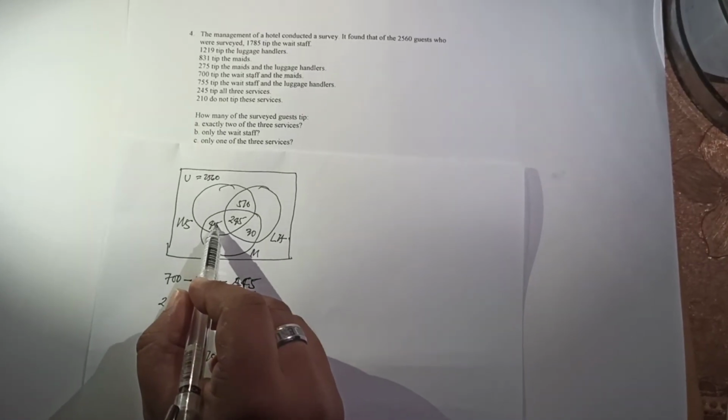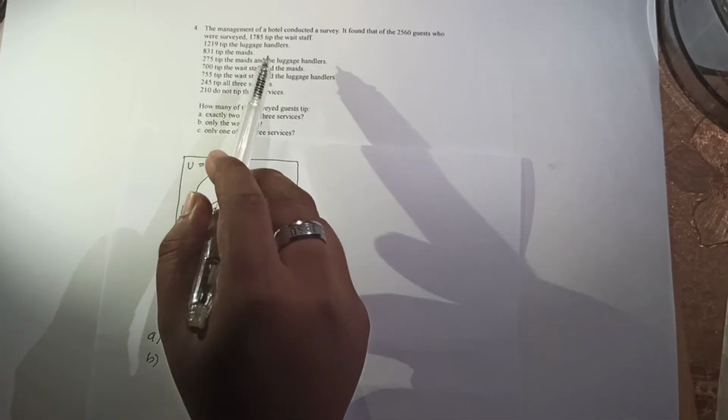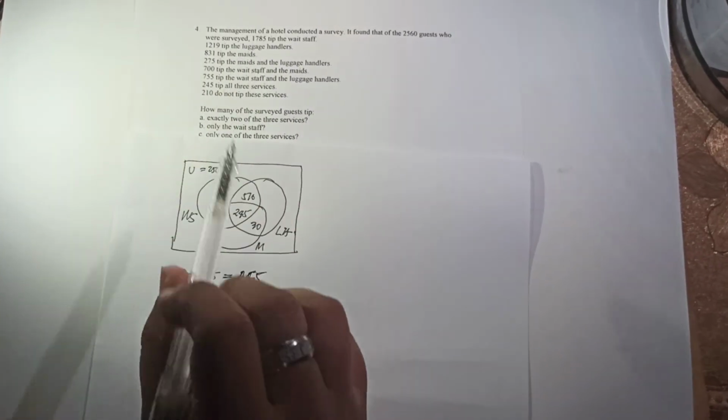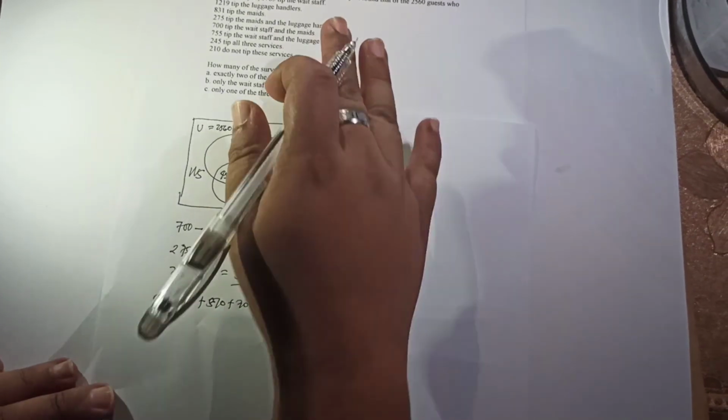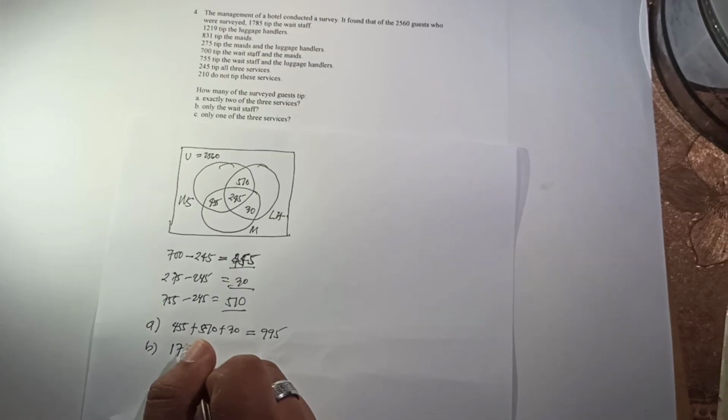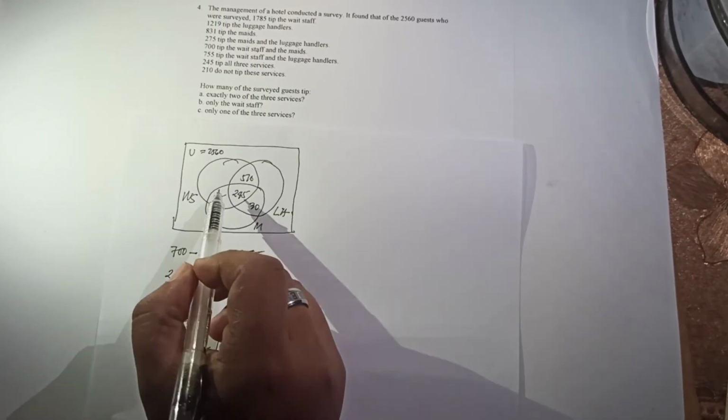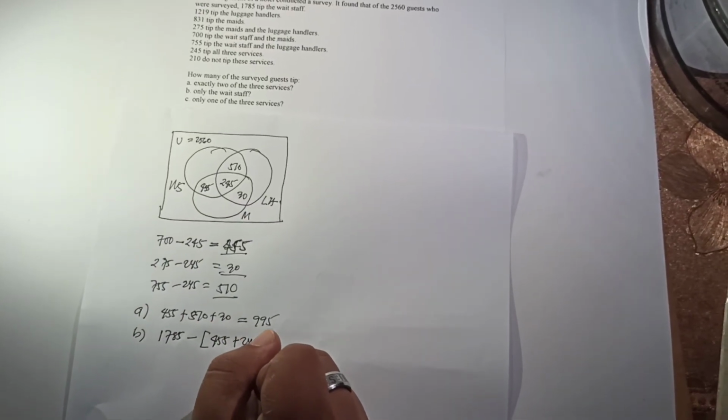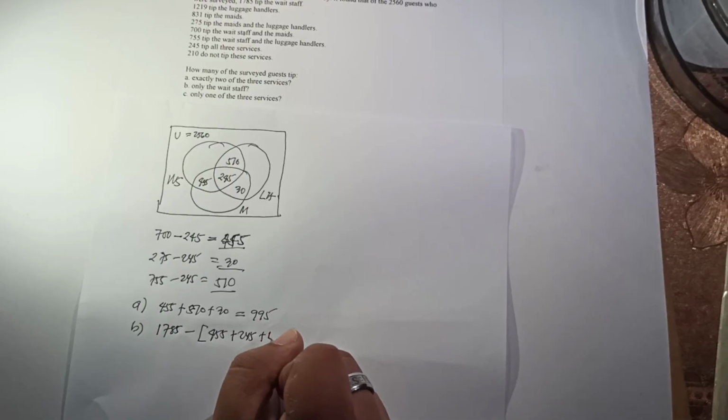So letter B, exactly only for the wait staff. So how many wait staff do we have? The wait staff is 1,785. So therefore, if we're going to get this, 1,785 minus this part, so this is the wait staff minus 455 plus 245 plus 510.